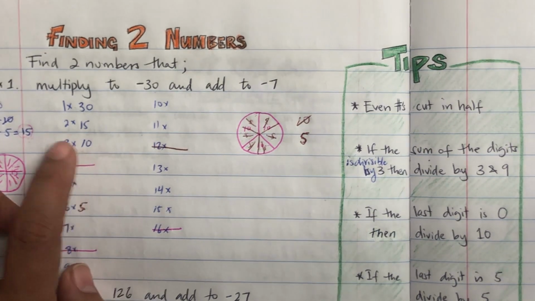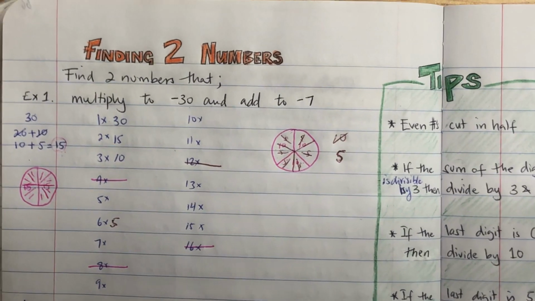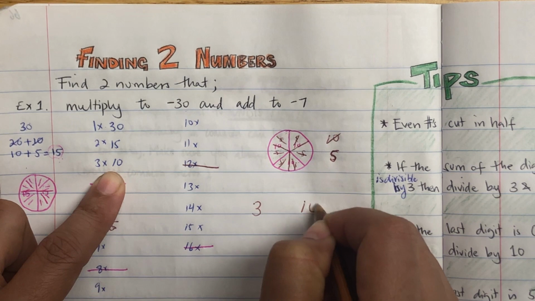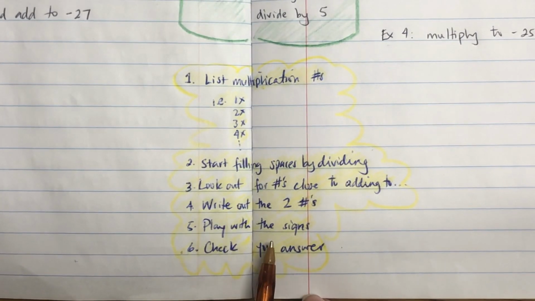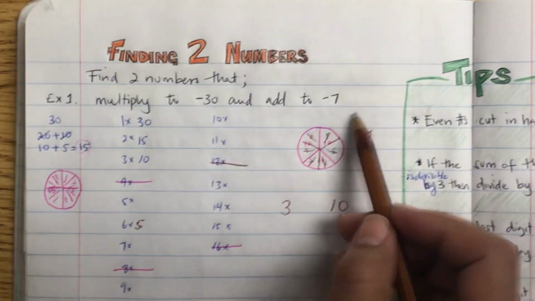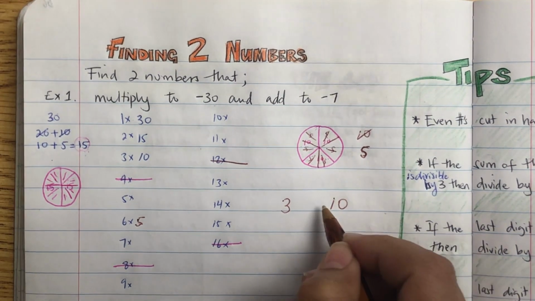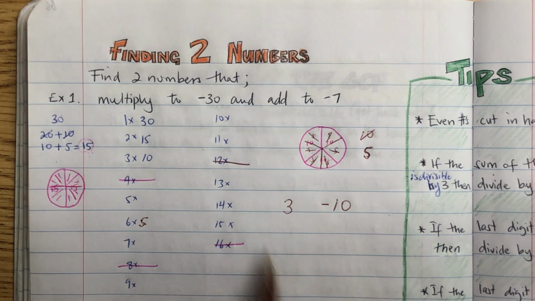So when you get your two numbers that are close to what you're adding to, you're gonna write down those two numbers. So I'm gonna write down those two numbers right now. So the two numbers are 3 and 10. Play with the signs so that when you add them together, they're equal to what you're looking for. So I need them to be -7, which means I need negatives to win. That means I need negatives to win. I'm going to attach it to the bigger number. Okay, so this is what I think it is.